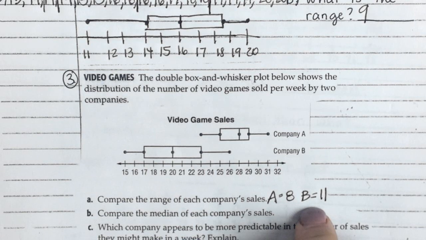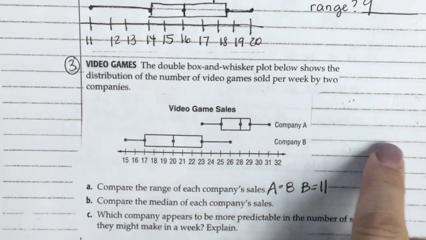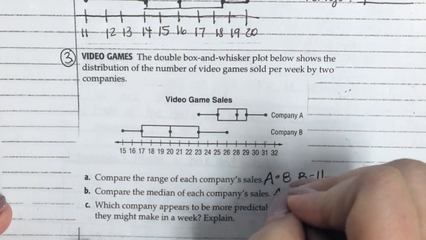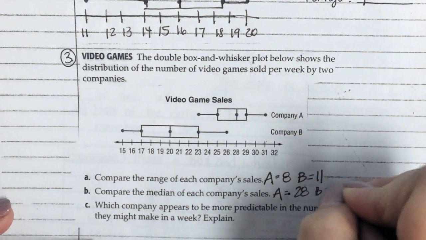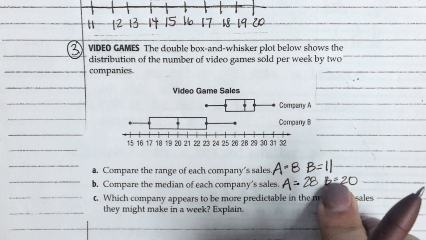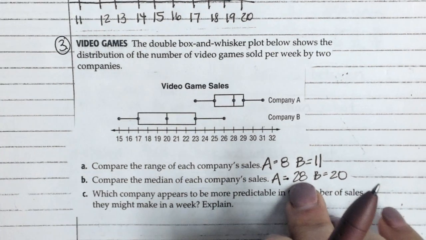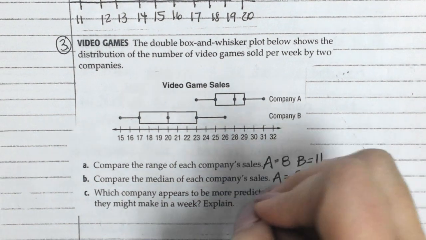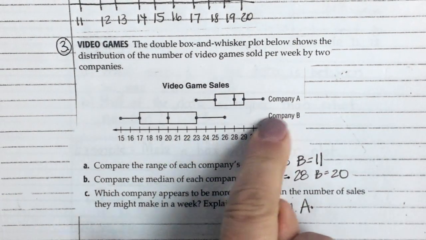Which one do you think is more consistent? A. The range is smaller, it's more compact. All right, what about the median? The median for A is 28 and B is 20. So that means the middle value on their sales has a big difference too. Now, which company appears to be more predictable? Company A, because their sales are less spread out. Absolutely.